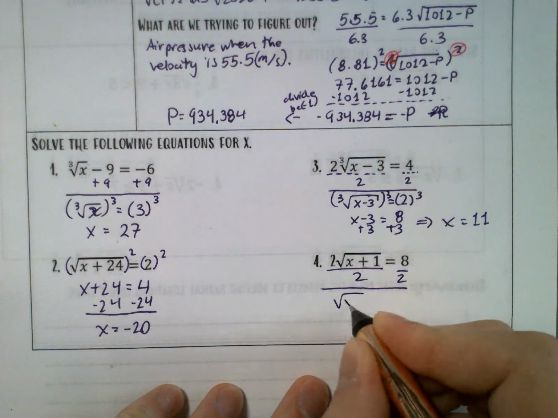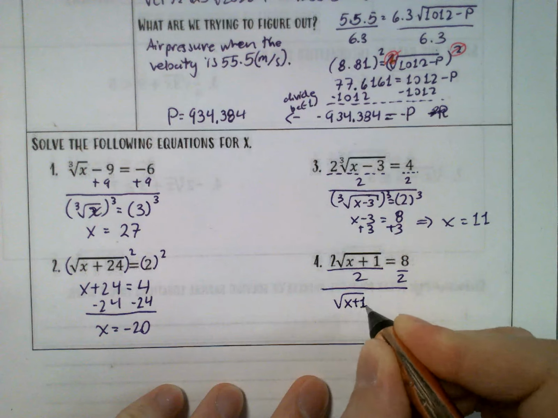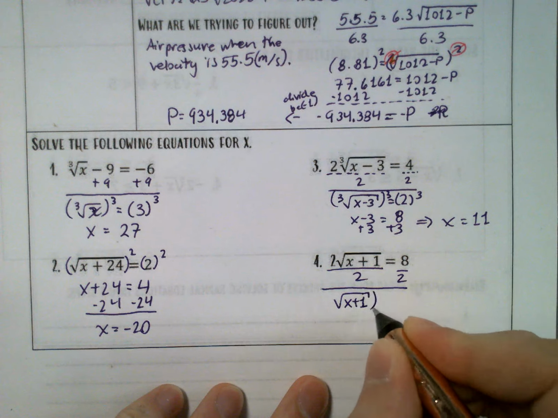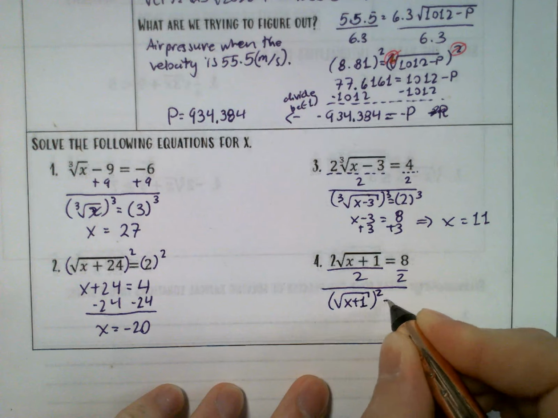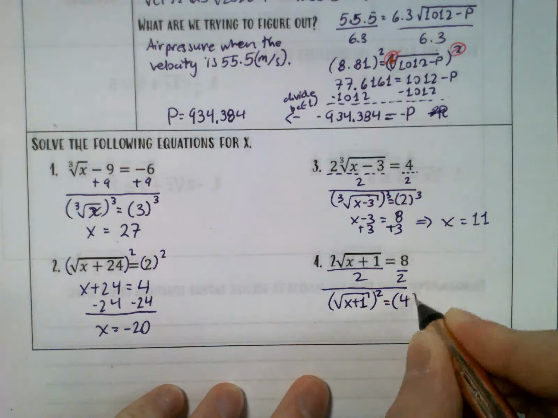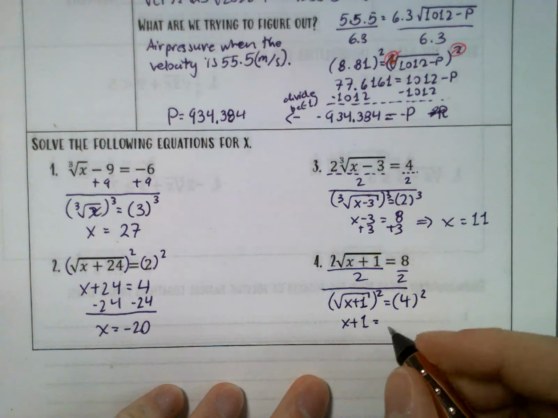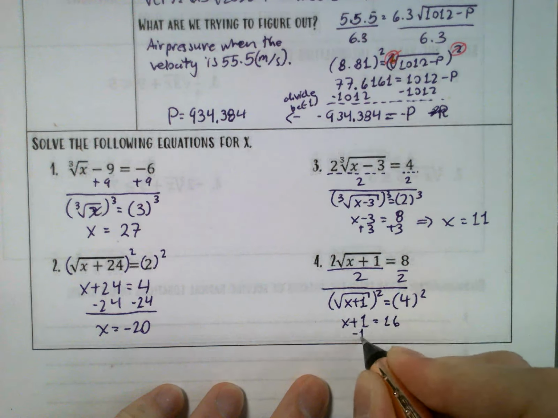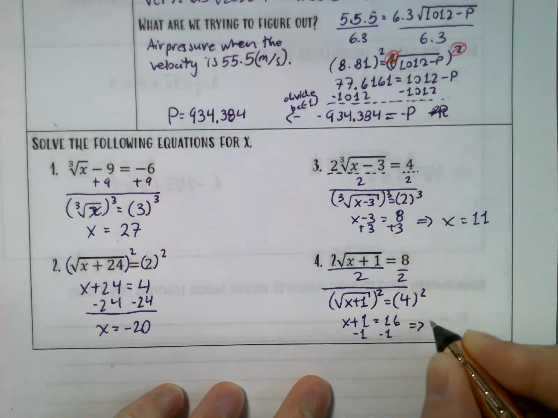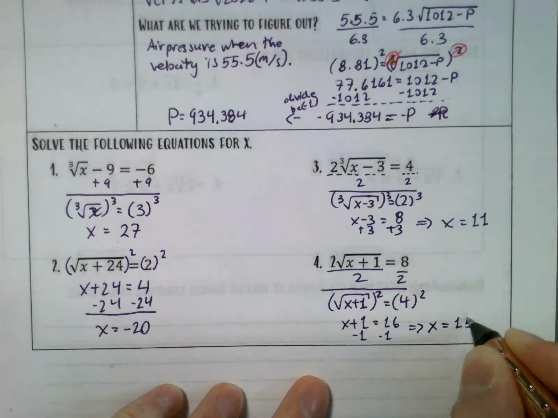The last one, we're going to divide both sides by 2. We get the square root of x plus 1 equals 4. Square both sides. That becomes 16, so we get x plus 1 equals 16. Subtract 1 from both sides, and we get x equals 15 as my answer.